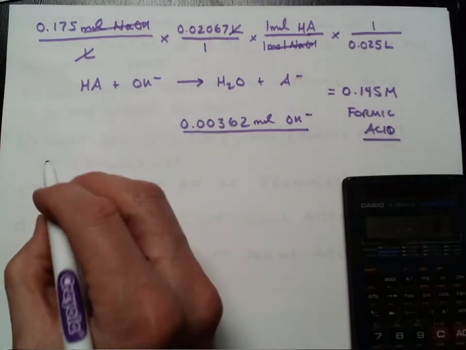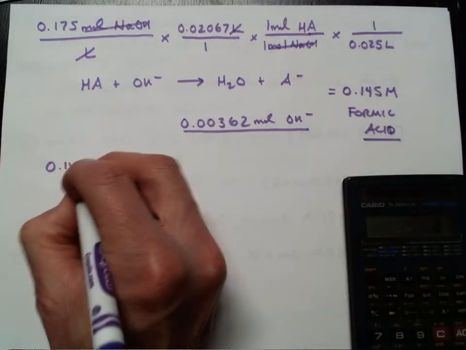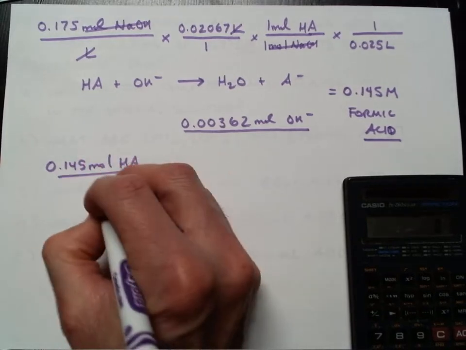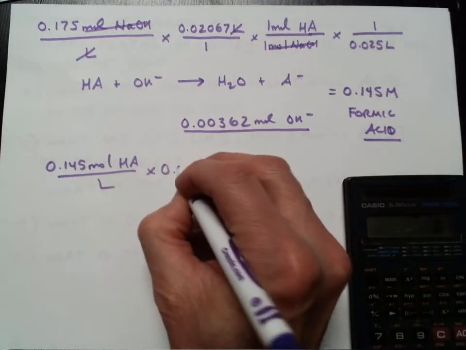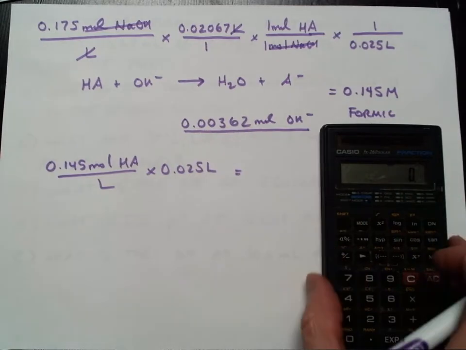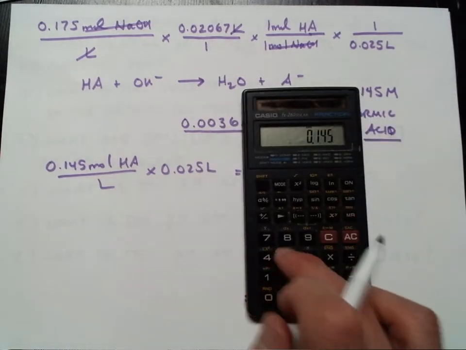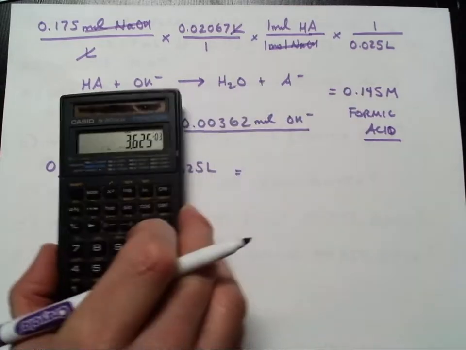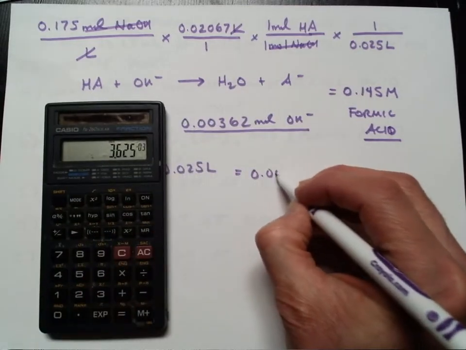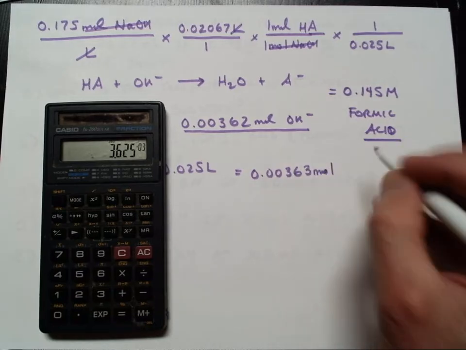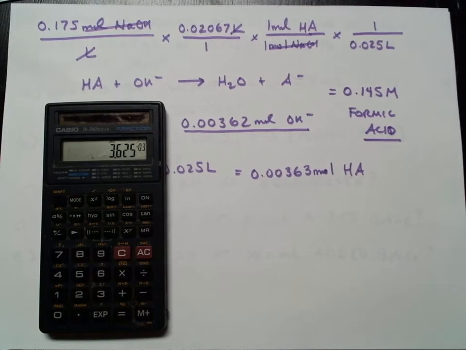So I had 0.145 moles of formic acid per liter. That's what I figured out here. And I have 0.025 liters. Well, this times this better be close to that, or I did something wrong. 0.145 times 0.025. Look at that, that's pretty close. 0.00363 moles of formic acid. So there we have it. So I know I did that right.